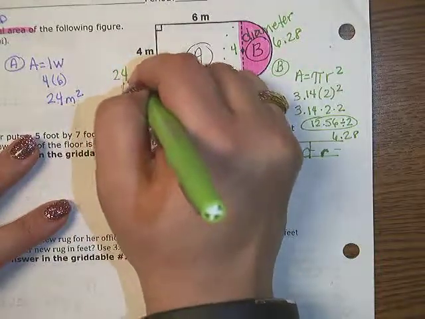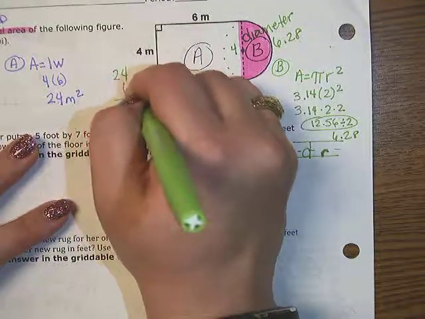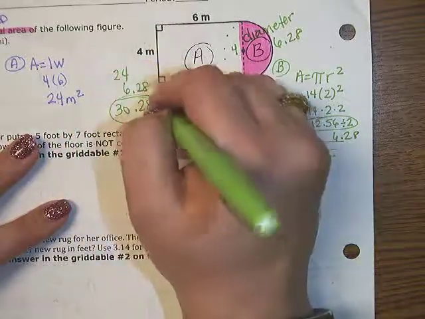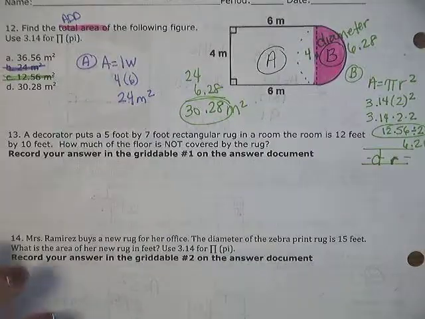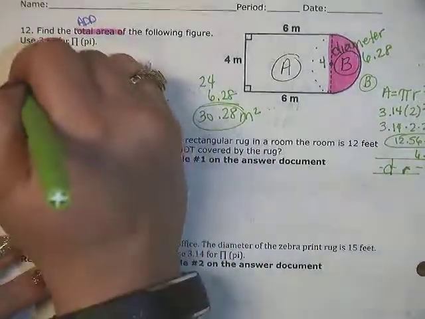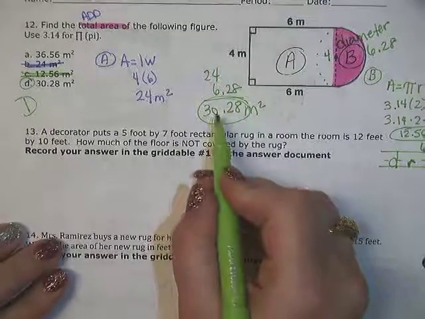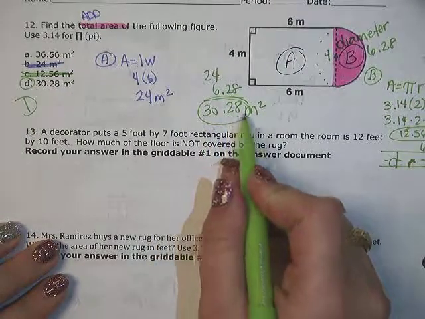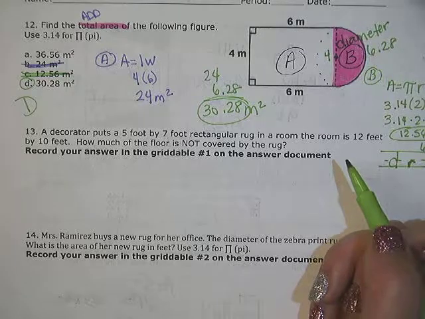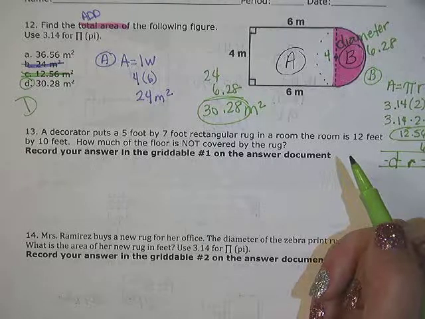Part A is 24. So 24 plus 6.28. The total means to add. So my total area of the shape is 30.28 meters squared. And if I'm going to use correct math, that will be 30 and 28 hundredths meters squared.